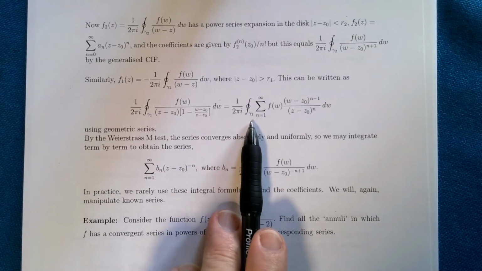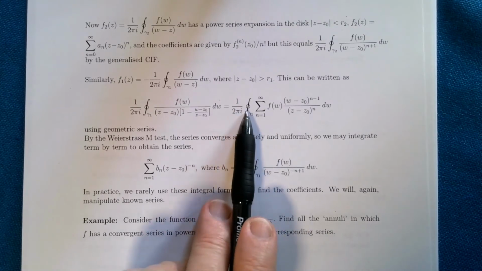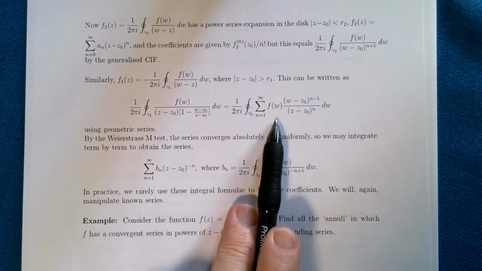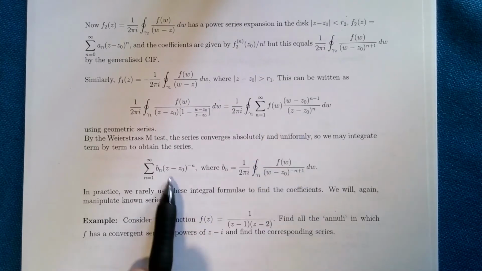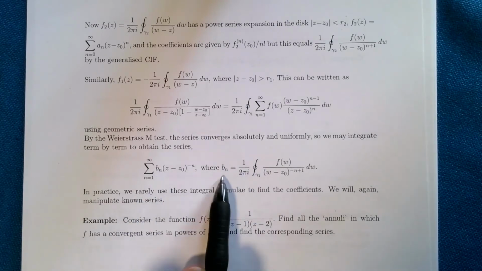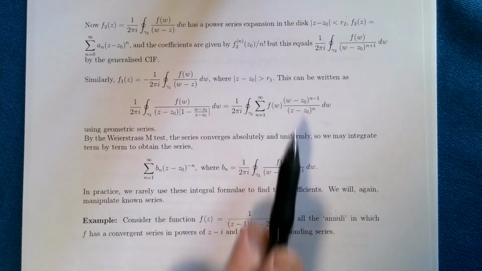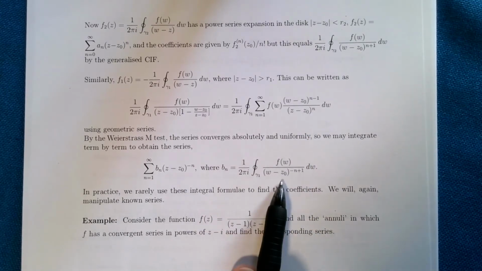So we're going to get the sum of 1 over 2 pi i times the integral of this expression, and this thing here is simply going to be some series of this form, and the coefficients we can read off from here, and that's the formula we had from before. So we see that both f2 of z and f1 of z converge, and the coefficients are given respectively by these two integrals.